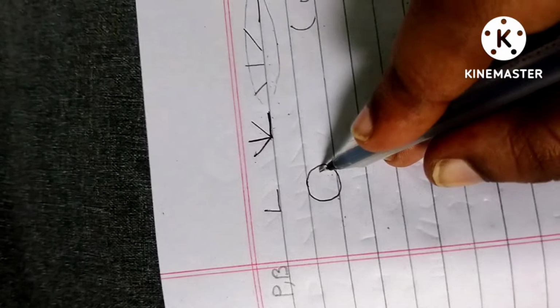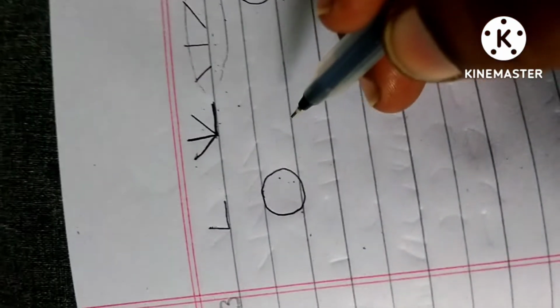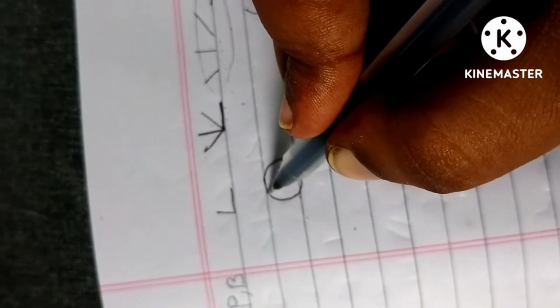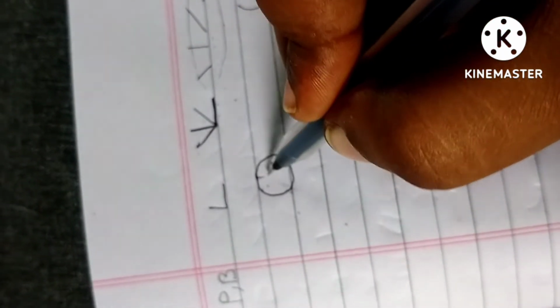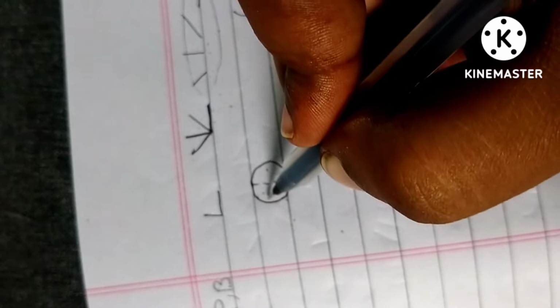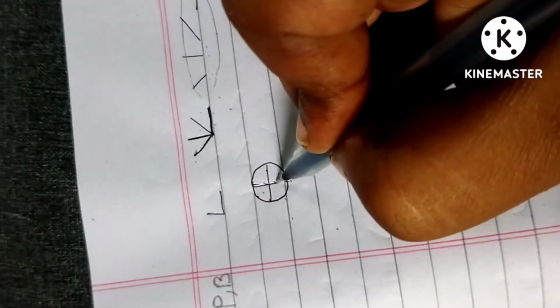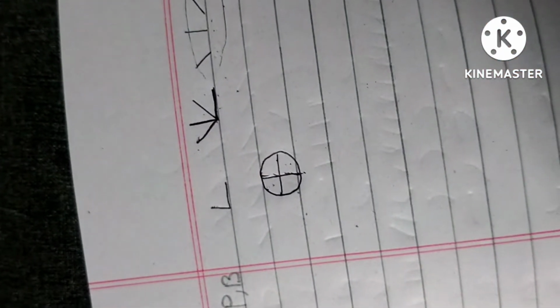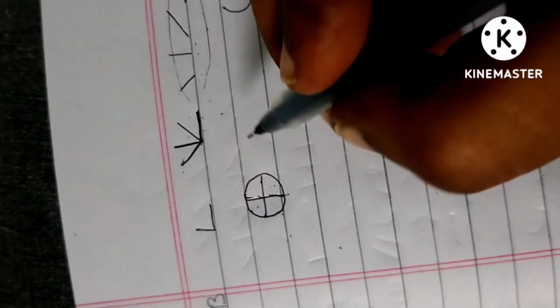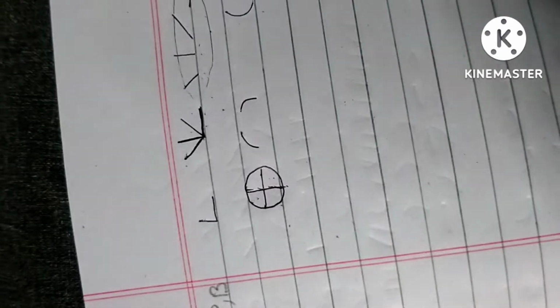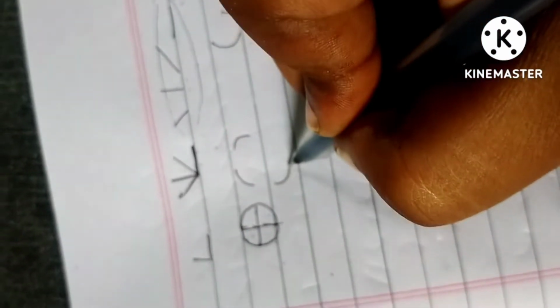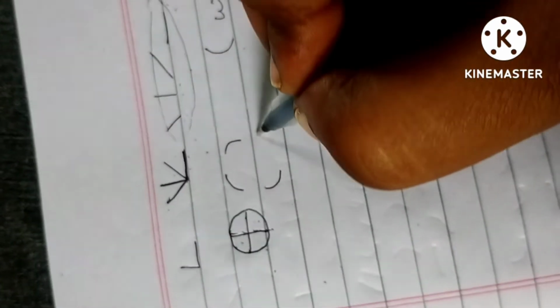So the remaining consonants we will see from here. If a circle is cut like this, what are the parts we are getting? 1, 2, 3, and 4.